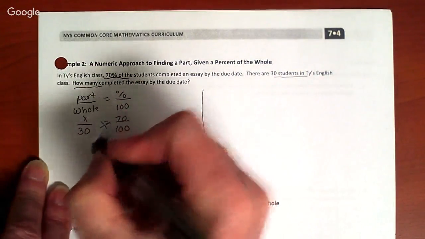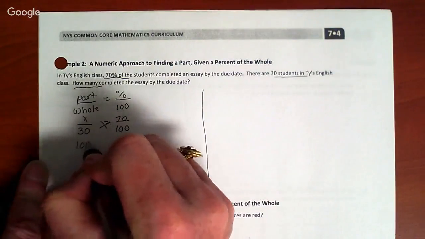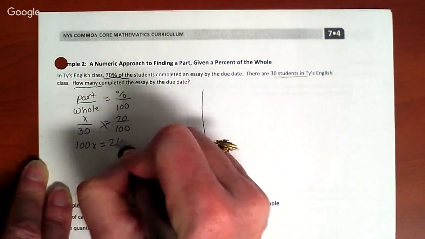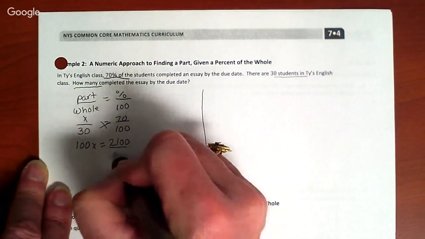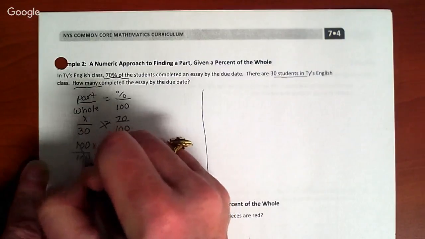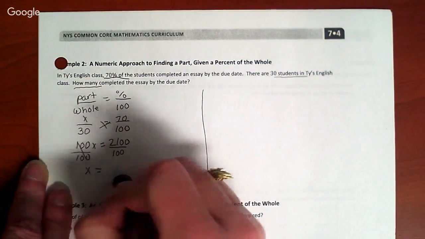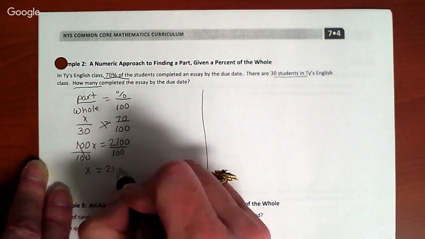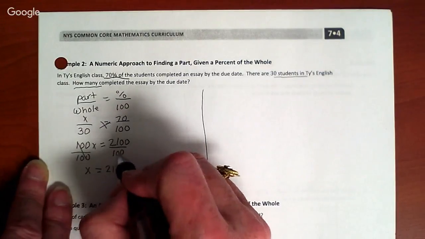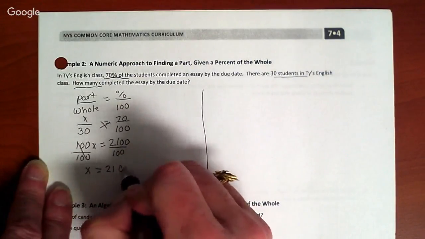So if we cross multiply, we have 100x equals 2,100. Divide both sides by 100. And we have x equals 21 students who completed the essay.